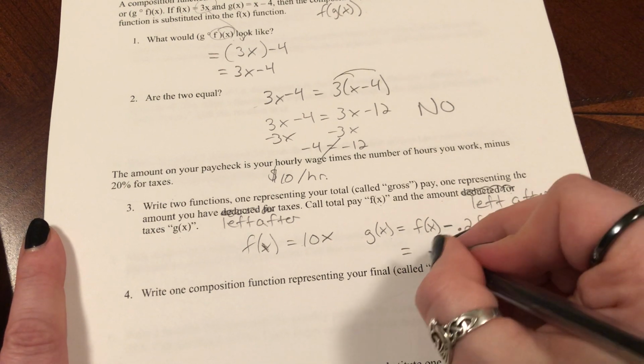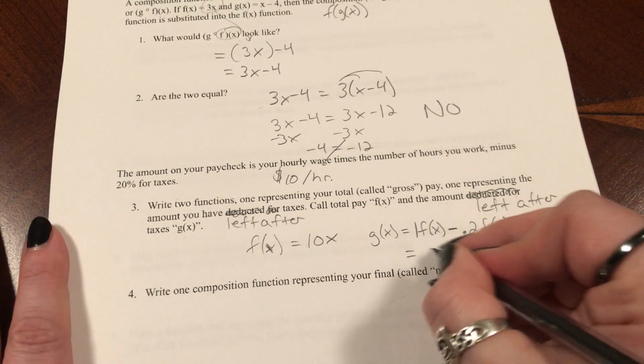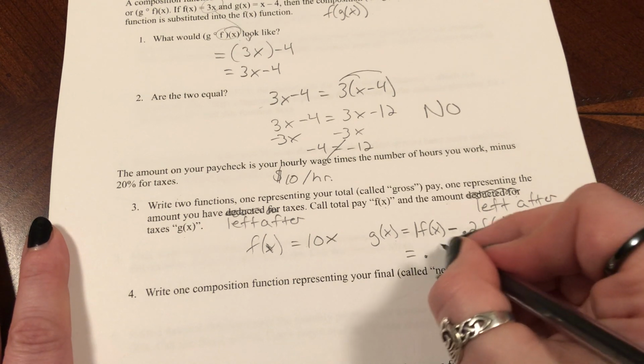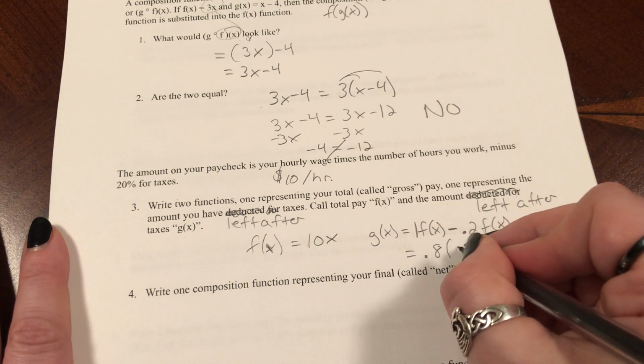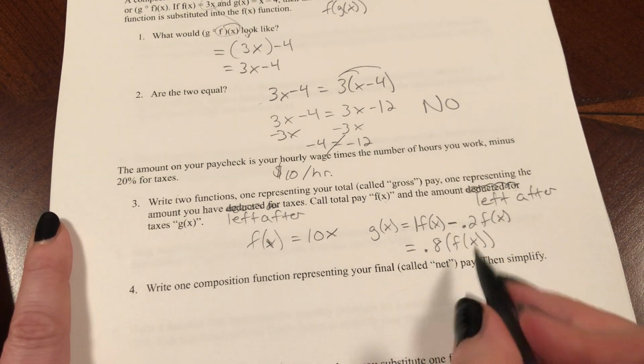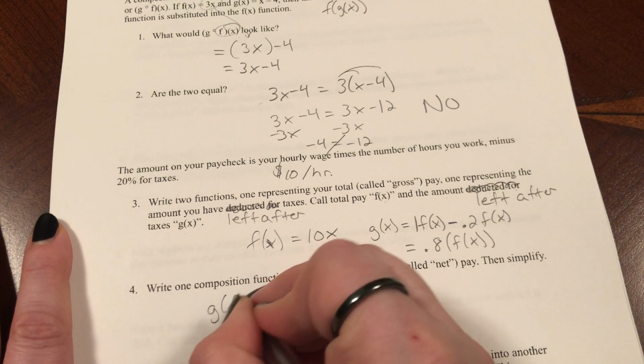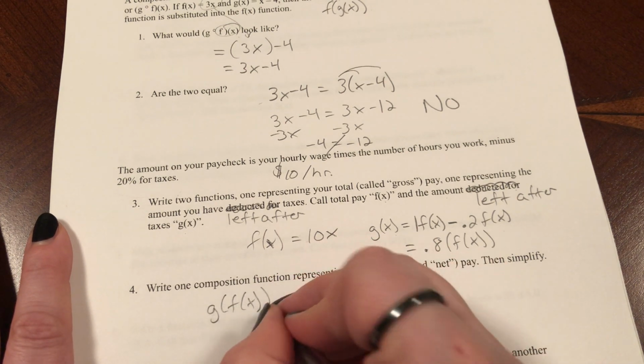And if we simplify this, we get basically 1 of the f of x minus 0.2 of the f of x, which gives us 0.8 times f of x. All right, now this right here is essentially g of f of x.